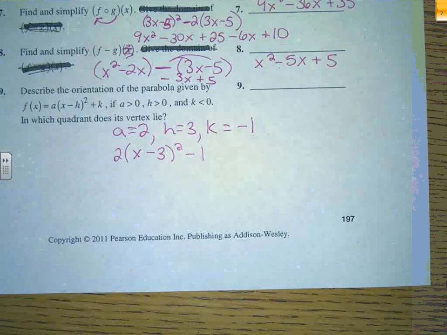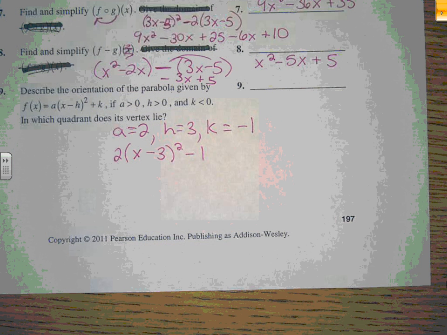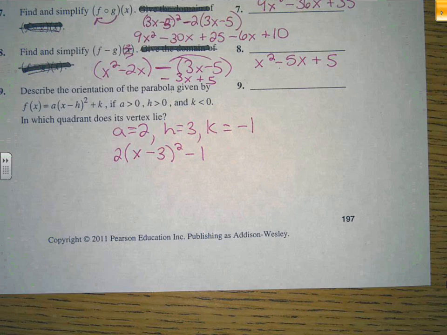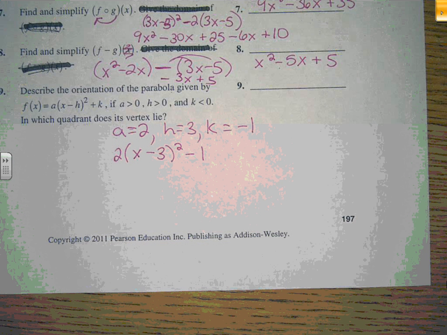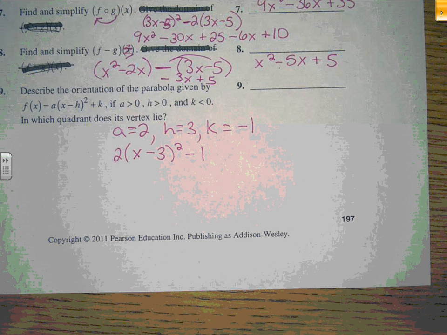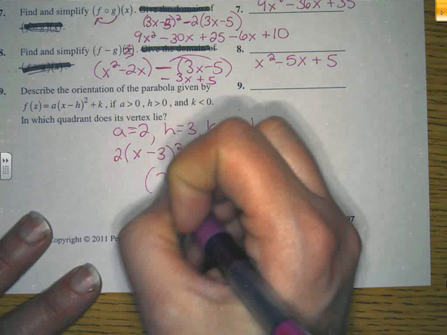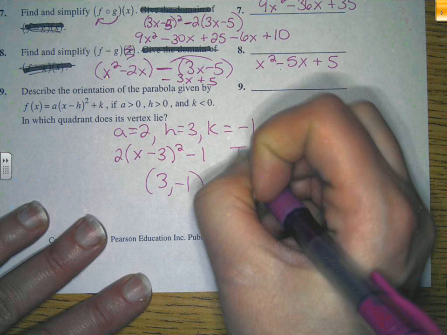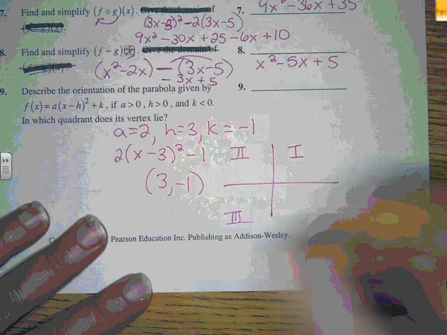So it just says in what quadrant does its vertex lie? So it looks really confusing, but really it's just wanting to know the vertex. Do you remember the vertex? H, K? 3 and negative 1. 3, negative 1. And remember your quadrants are 1, 2, 3, 4.